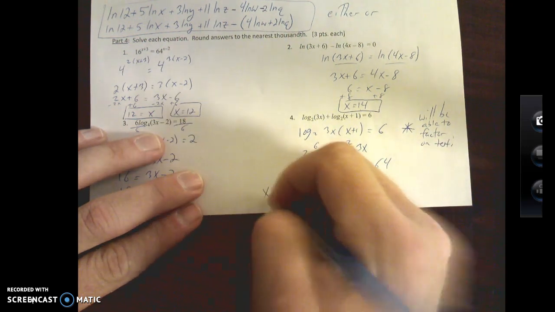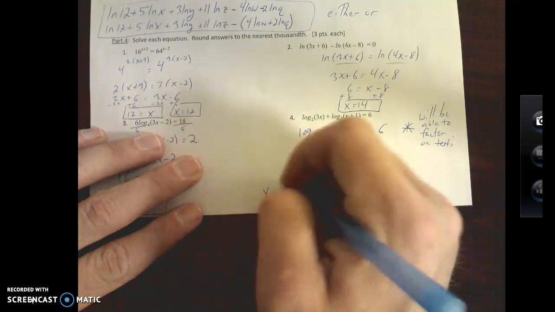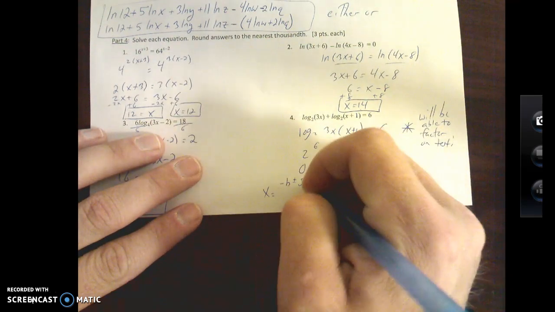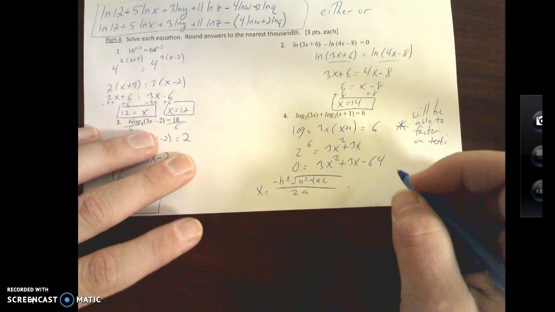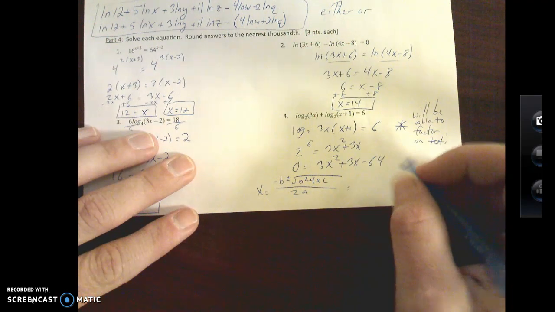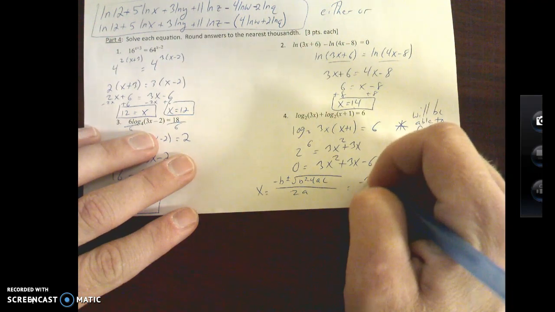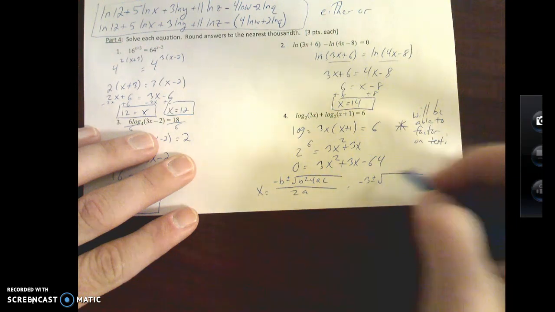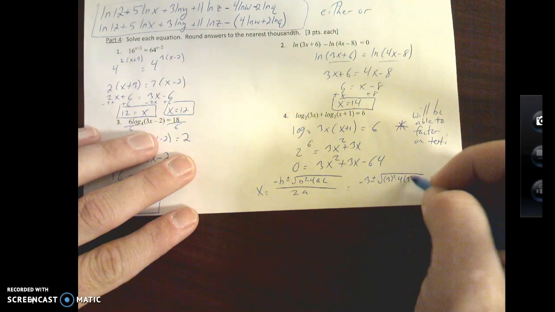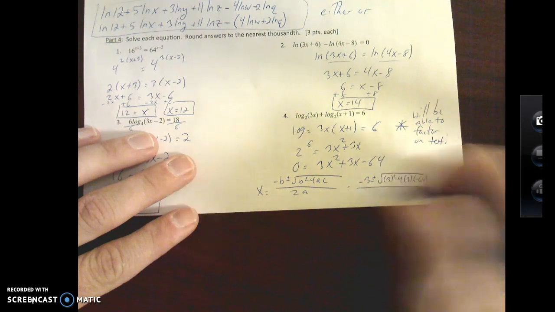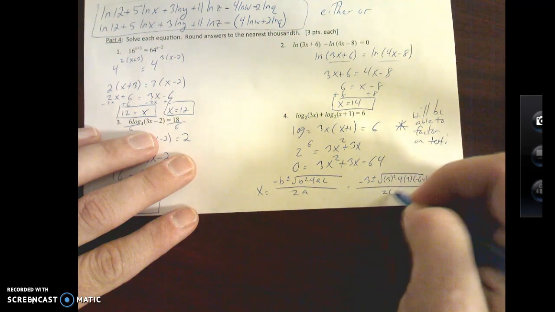But for the sake of showing you how this works, I'm going to do quadratic formula. Okay, ABC. So we're looking at, let's see here, -3 plus or minus square root of 3 squared minus 4 times 3 times -64. All of that divided by 2 times 3.